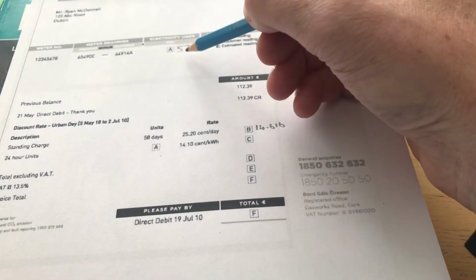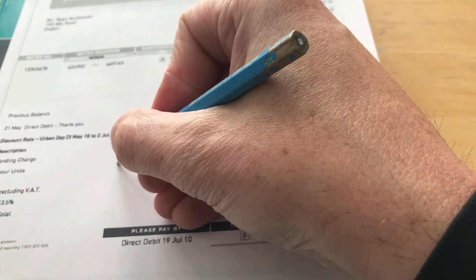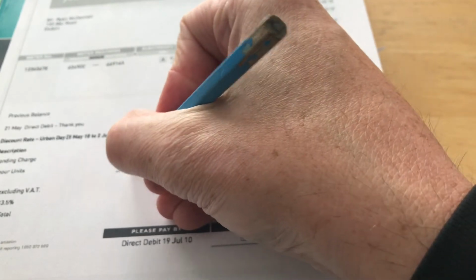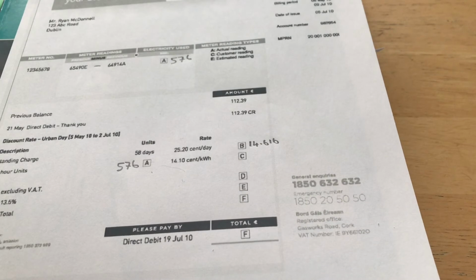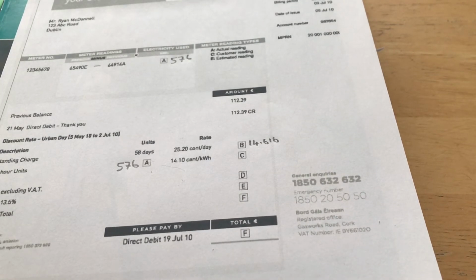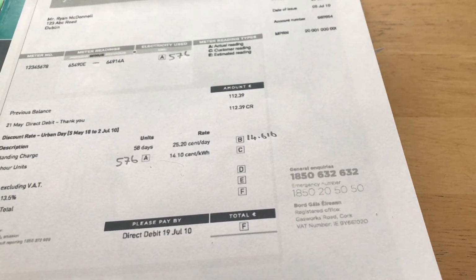And how many units have we used? Well, it's back up here. It's this figure, 576 units. So we're going to multiply 576 by 14.10. Now that gives you 8,121.6, but that figure is in cent. So divide it by 100 to get the figure in euro.